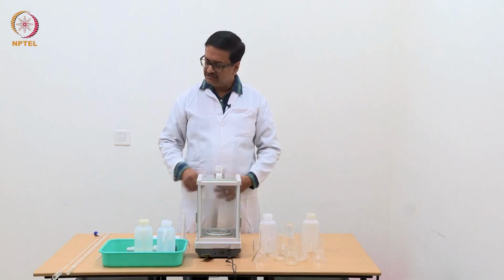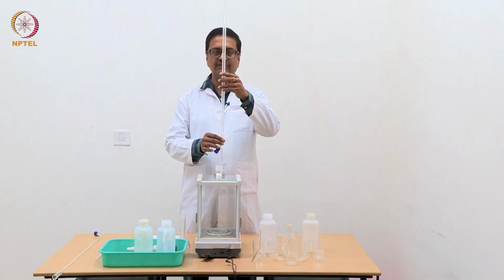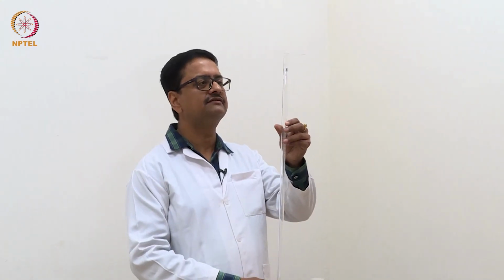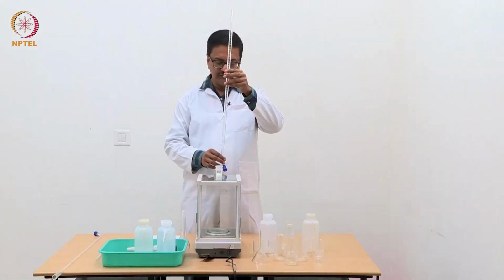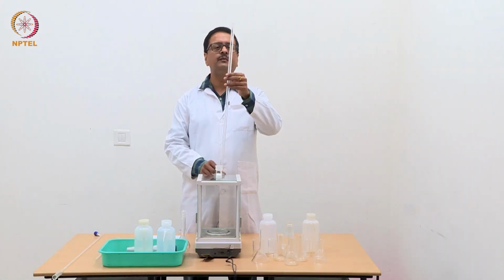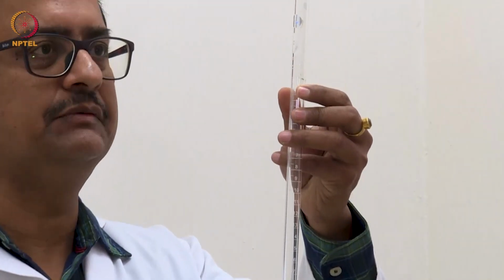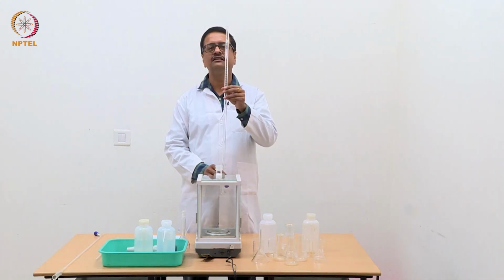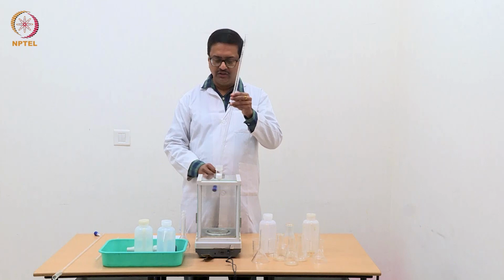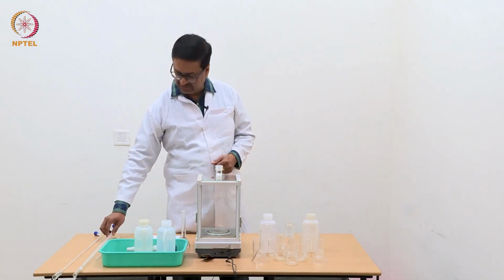So, to do the titrations, you will need a burette, which I am showing here. This burette is a 50 ml burette, which you can see in your screen, and this burette measures 1 ml, and that 1 ml is divided into 10 parts. So, the smallest amount that can be dispensed from here is just 0.1 ml. We will use this burette while doing the standardization experiment.